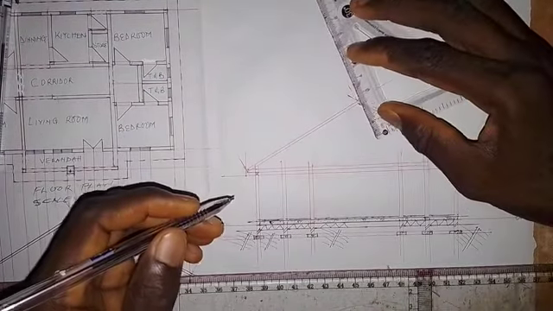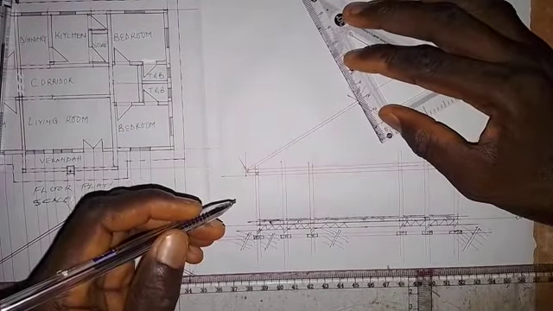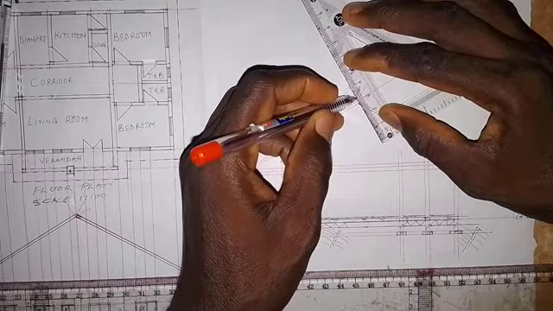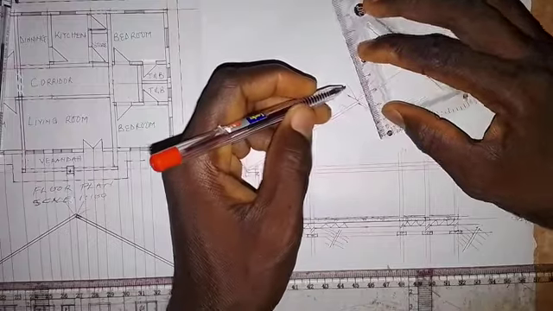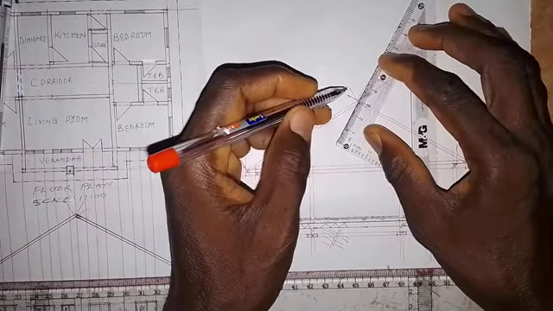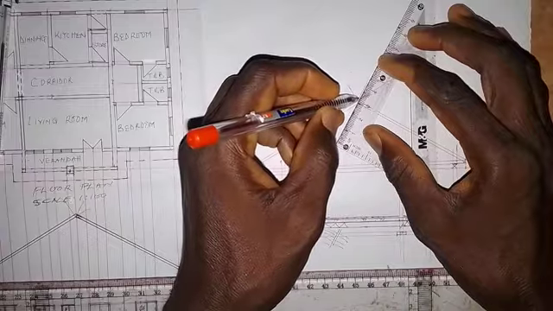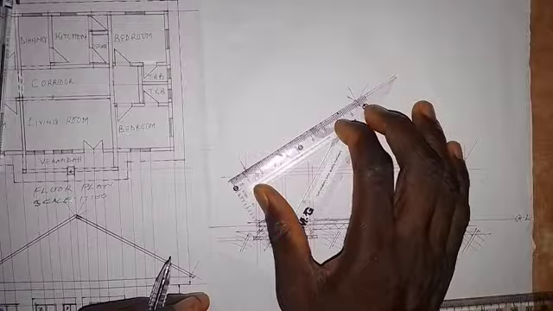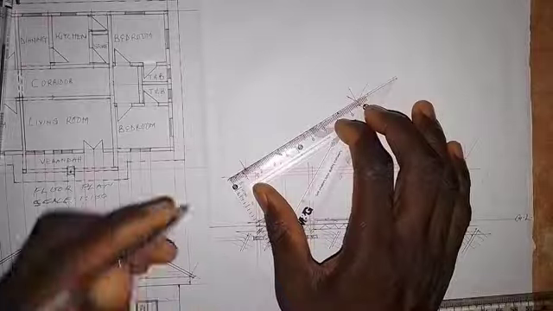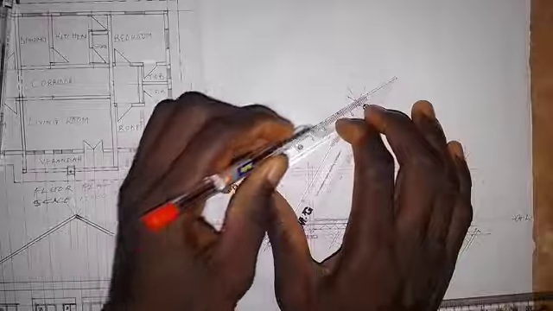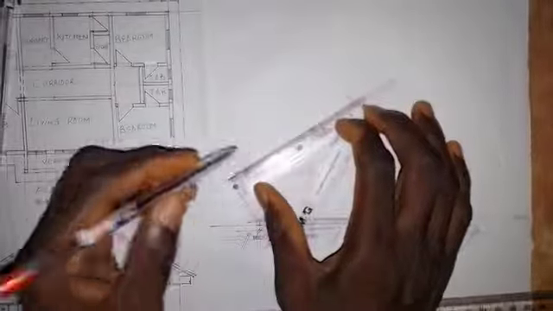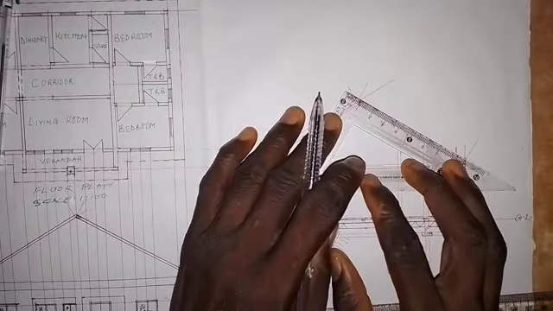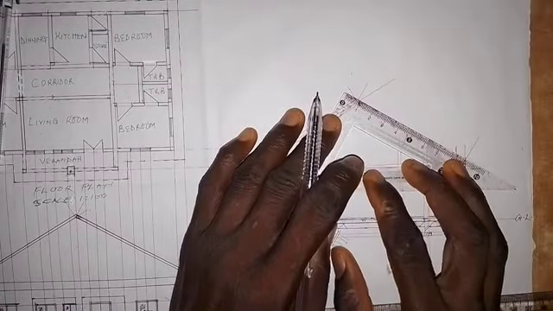And then let's take 2 millimeters here, on this line. So here we have 2 millimeters. And then on this side let's take 2 millimeters so that we can just join the 2 points together. Alright, so I can join these 2 points together like this. Then here also I'll do the same thing, joining these 2 points together.